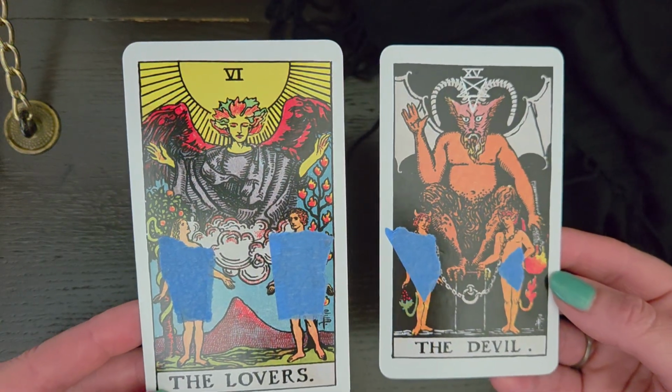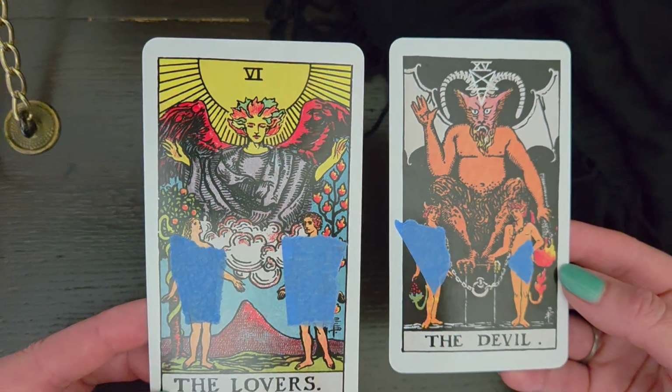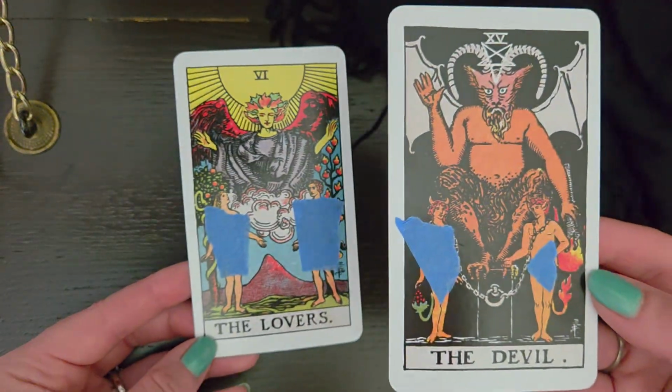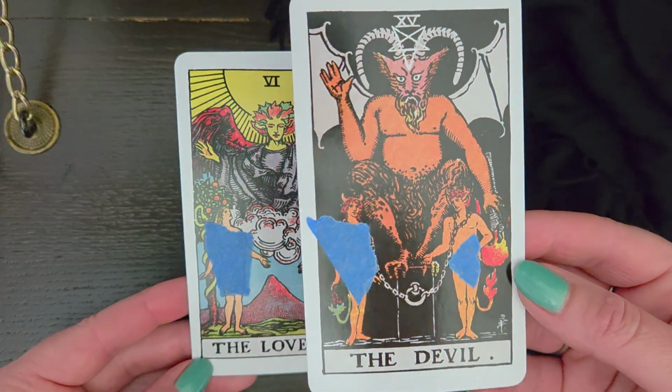We'll notice in the Lovers card, there are no chains connecting the male and female. So free will is emphasized in this card. Whereas in the Devil card, the chains are present. Though loose, they suggest the illusion of bondage.